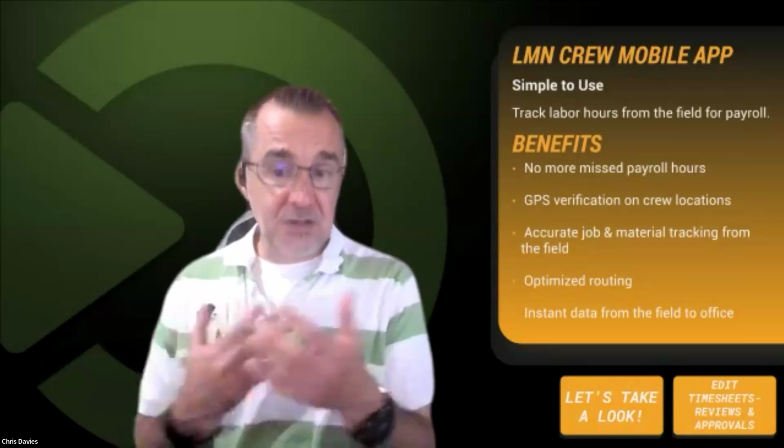The app will also provide GPS verification and location for where that crew is at any given time when they're on a job site. For time and material work, it will allow for accurate hourly billing as well as per material or per equipment billing. When it comes to maintenance work, the jobs they are scheduled to do on a certain day will all be optimized into an efficient route so they're not wasting their time driving.